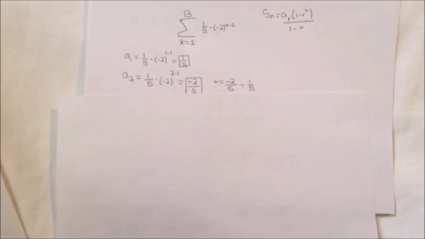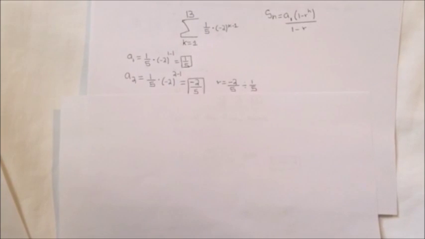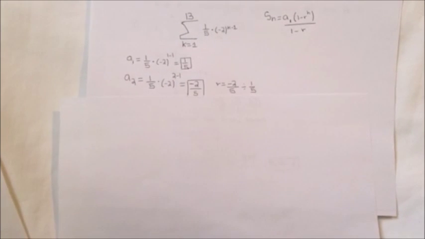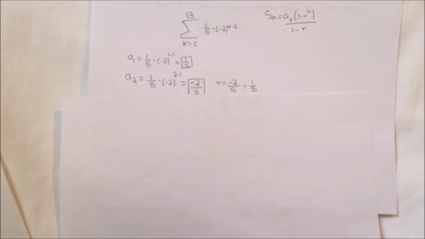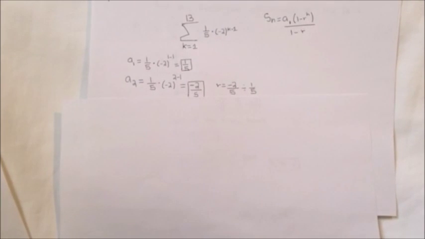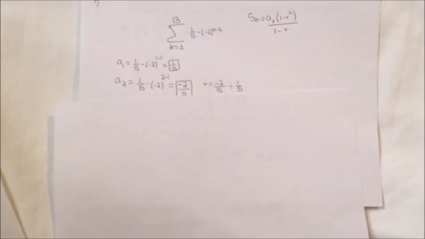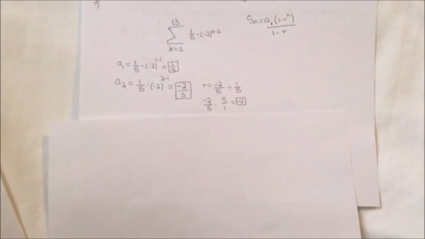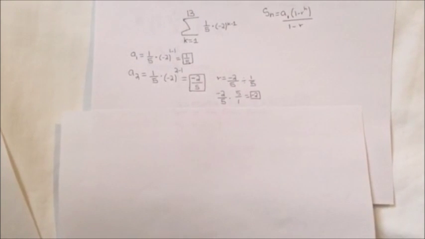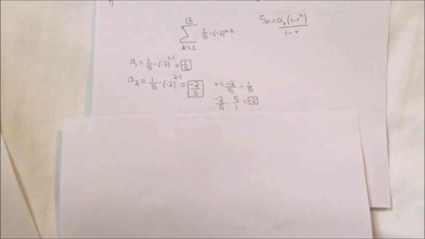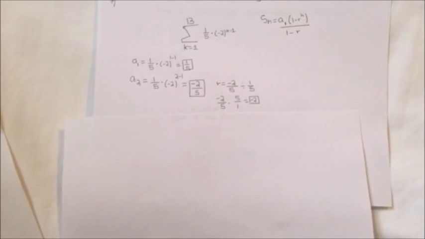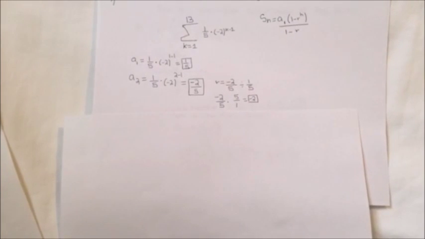Just as a reminder, we use the rule keep, change, and flip in order to find our ratio. So negative 2 over 5 times 5 over 1 gives us negative 2 as our ratio.